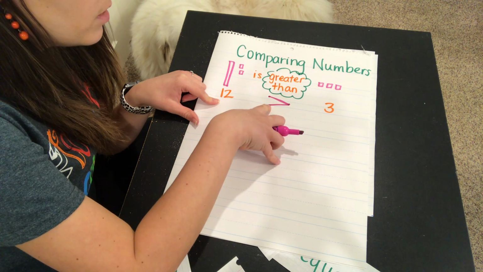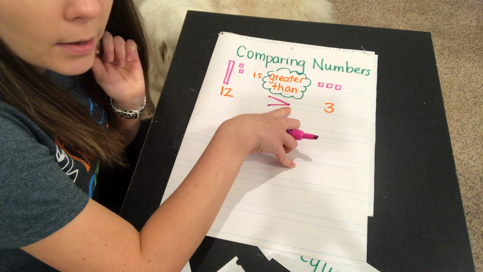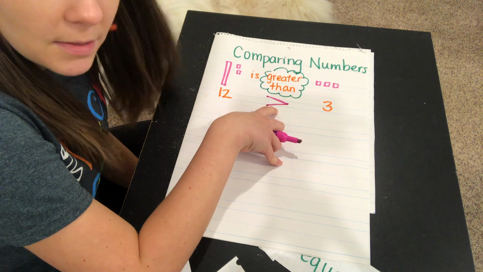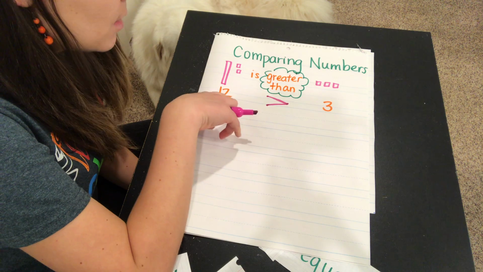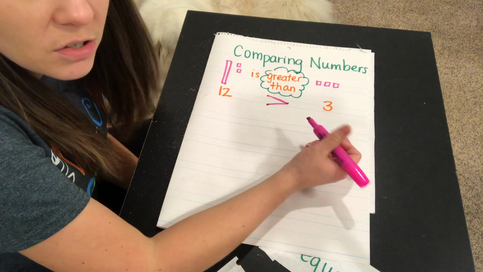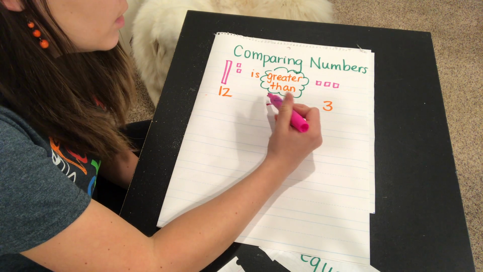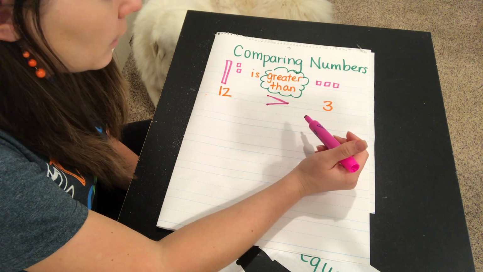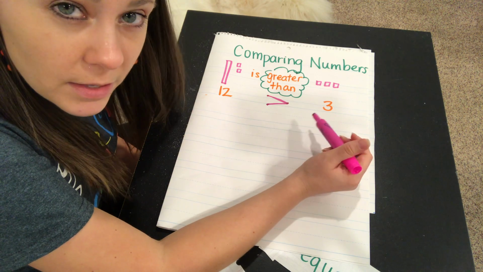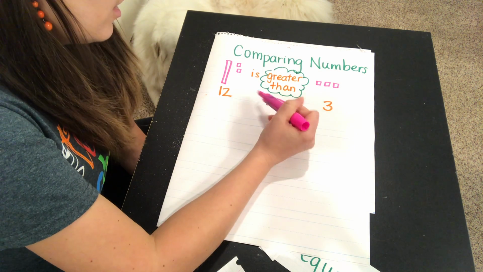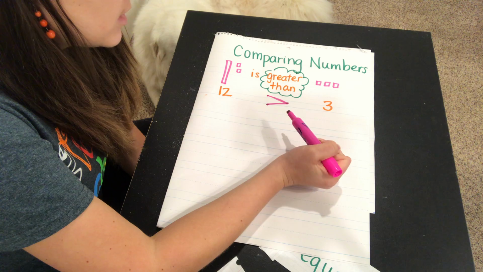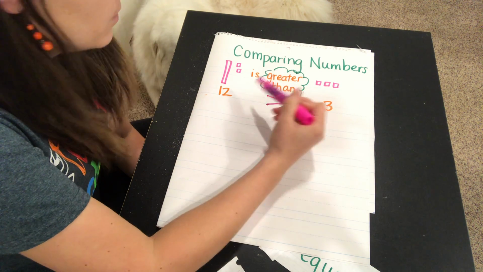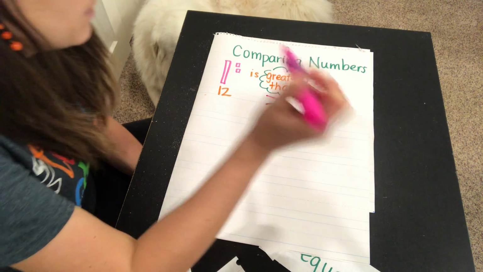You may have heard this referred to as an alligator mouth, and you may see that in some of the videos. Sometimes people like to pretend that this is an alligator mouth and it's trying to eat the biggest number. You could do that, but it's important to know that if you do it with the dots, that will be how it works, because sometimes the alligator can get confusing as you get into upper grades. So, 2 dots next to the largest number, 1 next to the smallest. Connect the dots and that gives you the correct symbol. 12 is greater than 3.